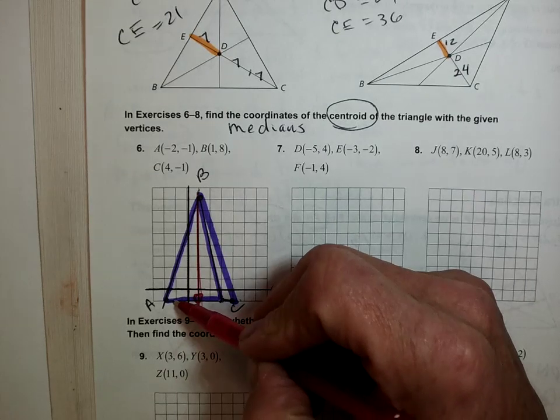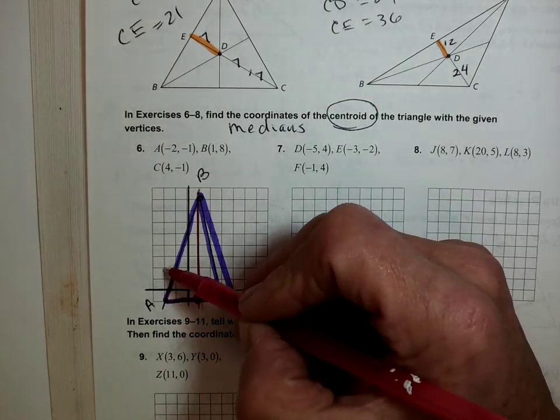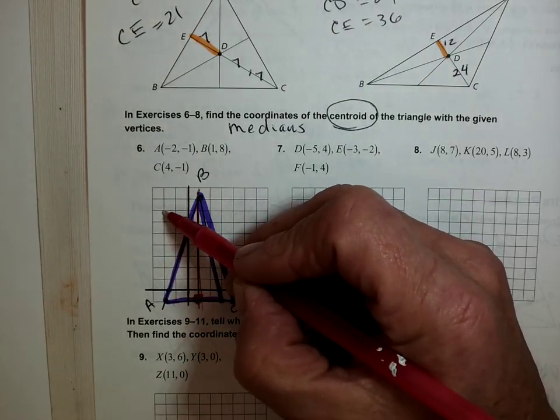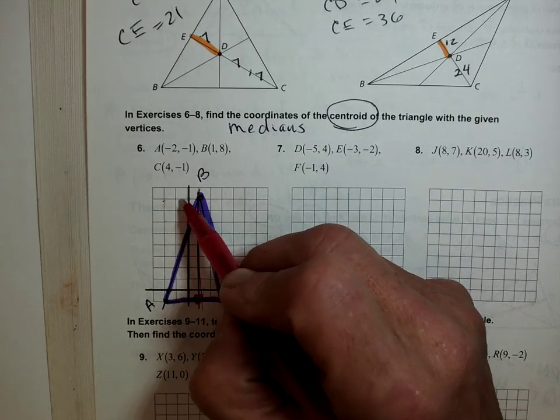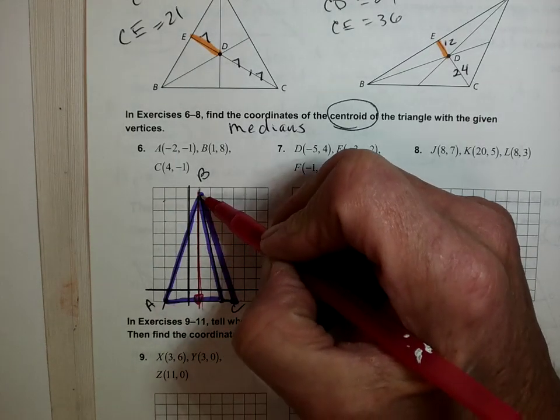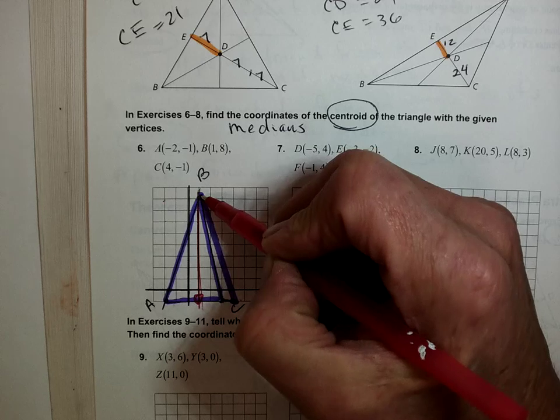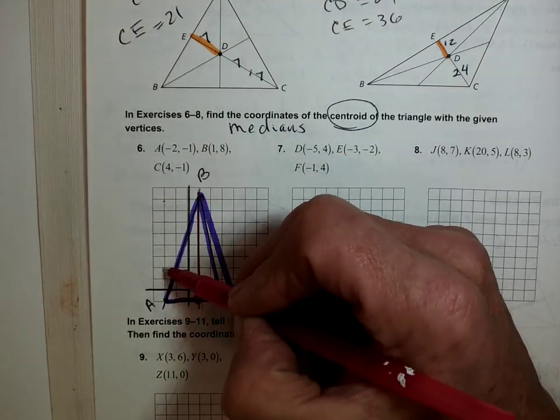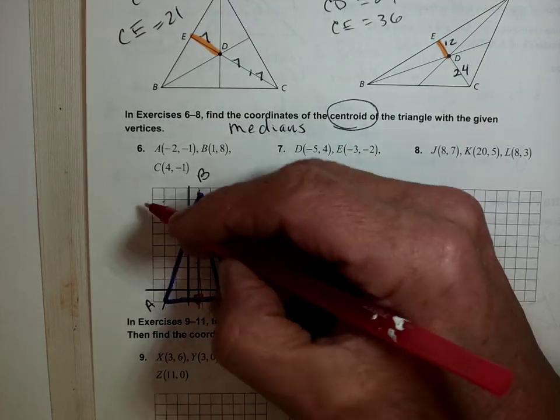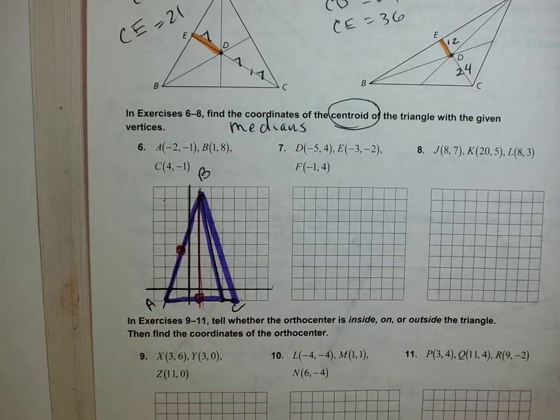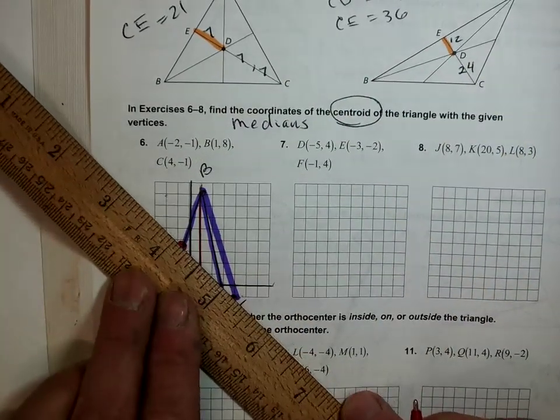I'm going to take a walk. I'm going to walk up 1, 2, 3, 4, 5, 6, 7, 8, 9 over 1, 2, 3. Half of 9 and 3 is 4.5 and 1.5, right? Yeah. 1, 2, 3, 4.5, 1.5. Right there it is. Draw in my median.